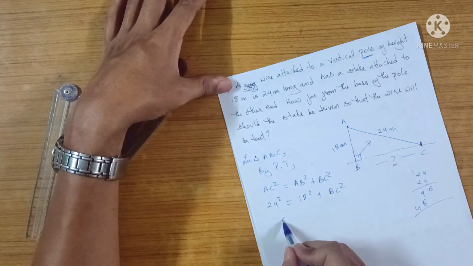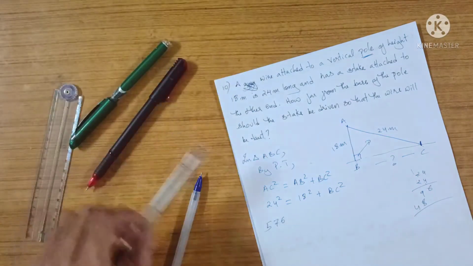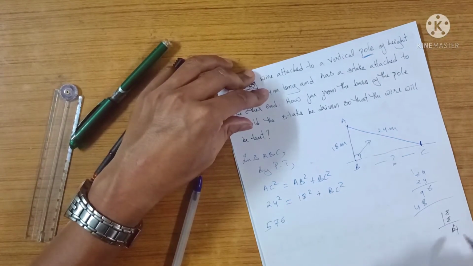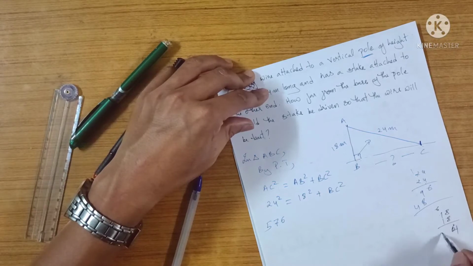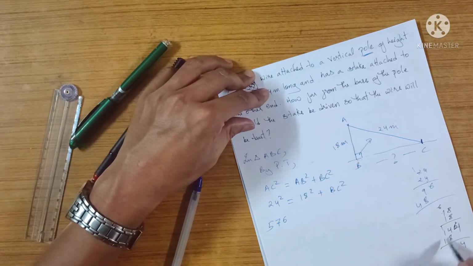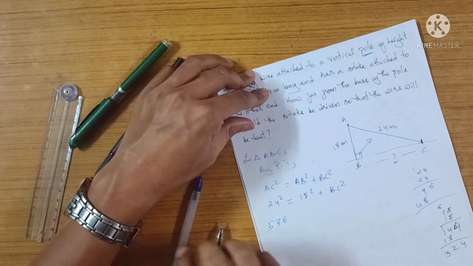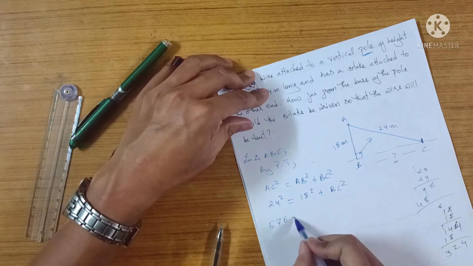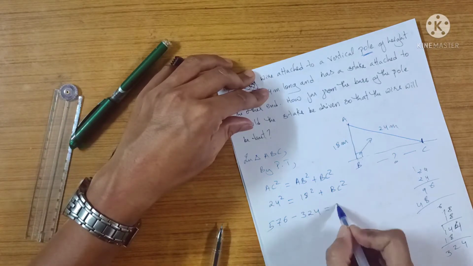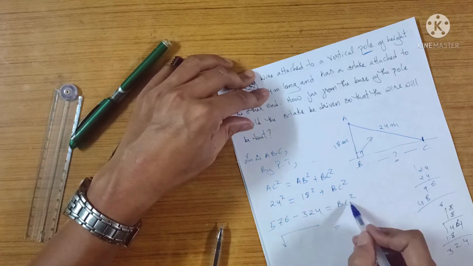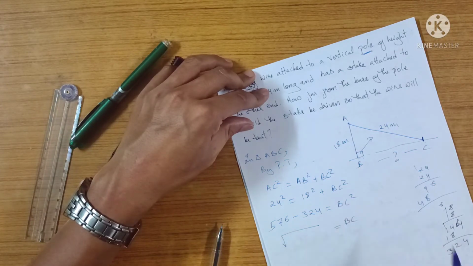So we're getting 576, and then we have to do 18 into 18 also. Let's do it. 18 into 18 is 324. So if you bring this one, 18 square is this one, and then you bring it this side, it will become minus, equal to BC square. Square on this side will become root, and the square is gone to this side, so only BC will be left.